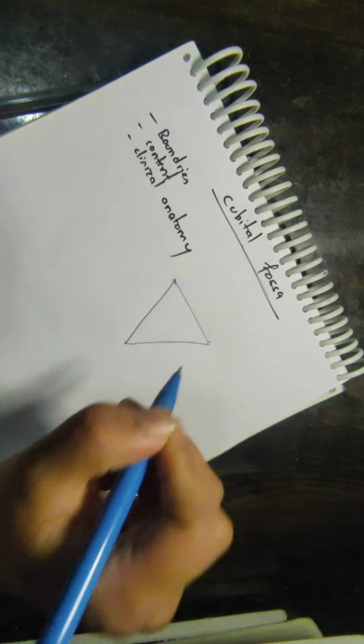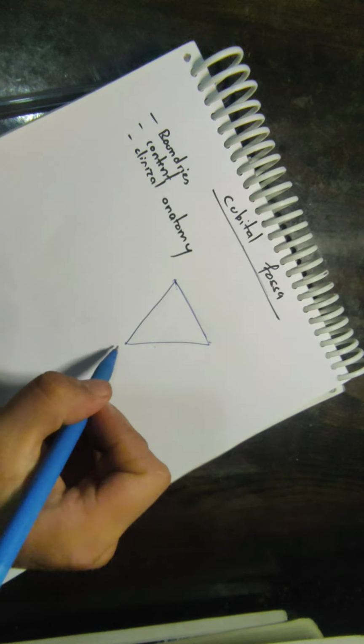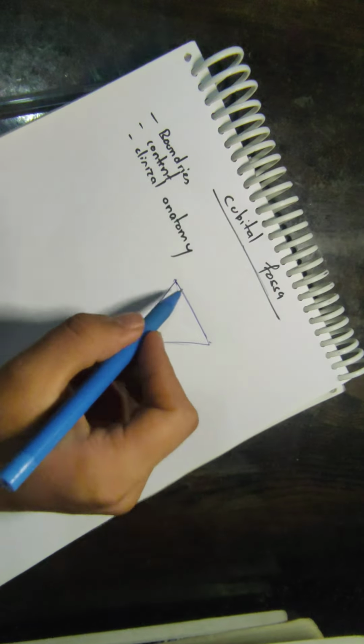So what is cubital fossa? Cubital fossa is a triangular area which is located in front of the elbow joint, and this cubital fossa, which is located in front of the elbow joint in the arm, corresponds to the popliteal fossa, which is located just behind the knee joint. As we said, it's a triangular area, so it has a base, an apex, and two sides.